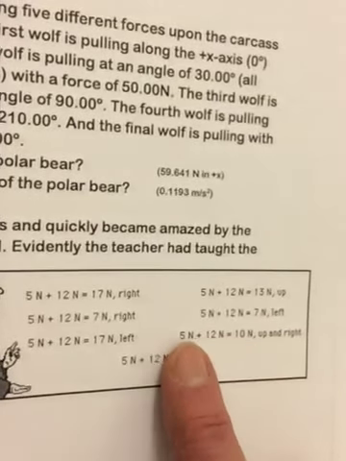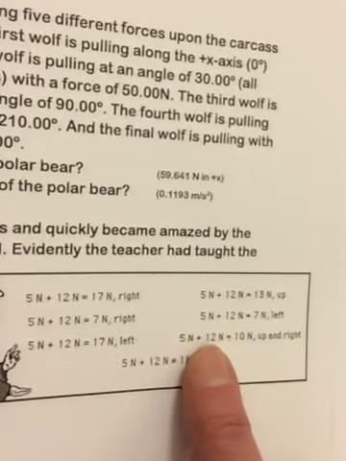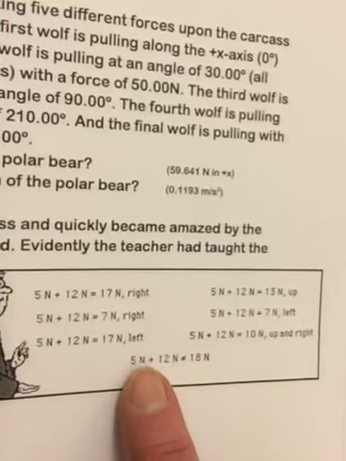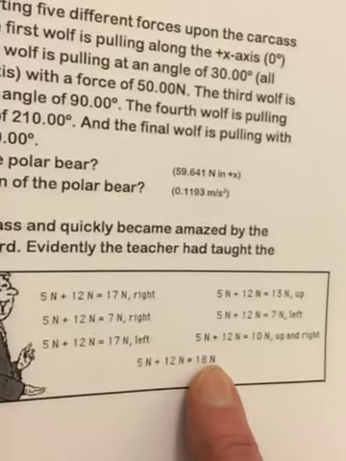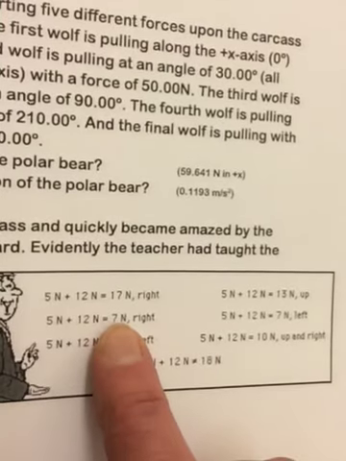This one gives you 5 plus 12 equals 10 newtons up and to the right. So it's another, they're at angles to each other. The last one's an inequality. 5 plus 12 is not equal to 18, and there's no way it can be because your biggest force is 17, your smallest is 7.